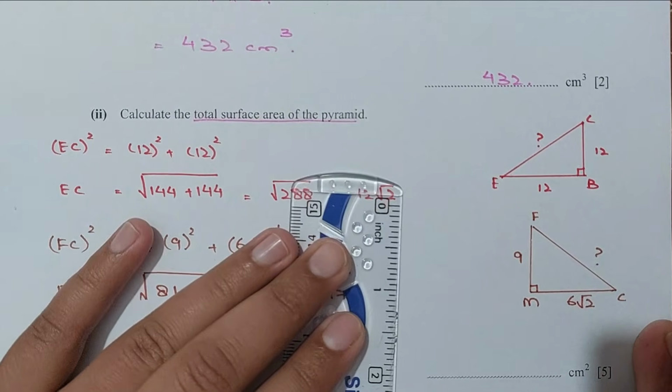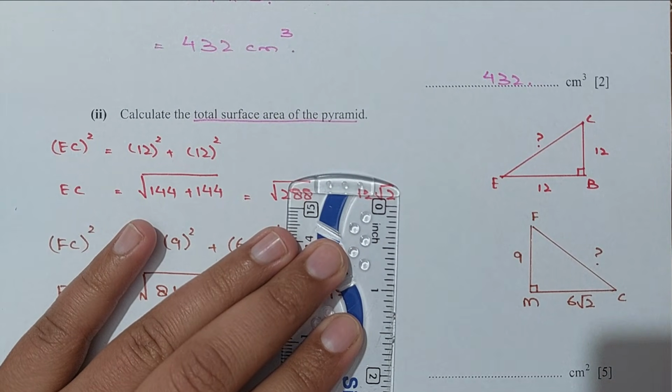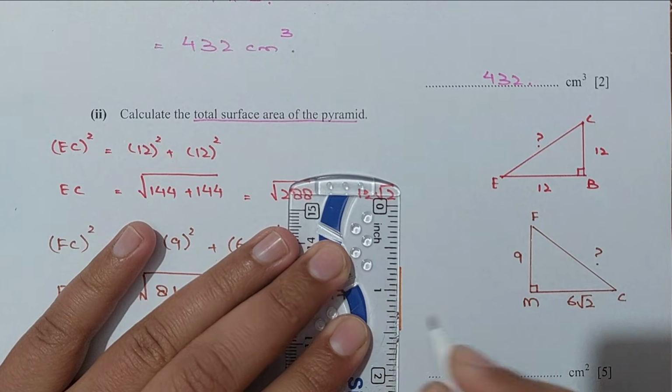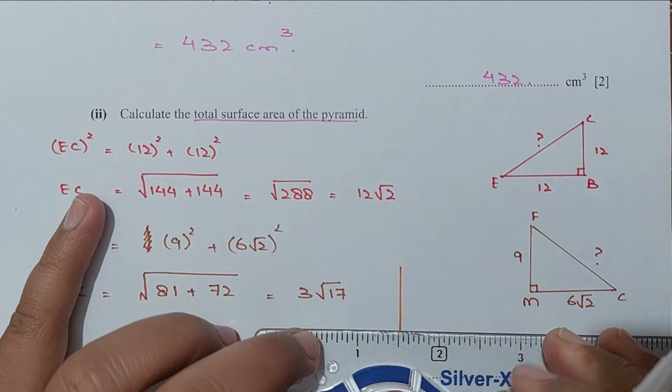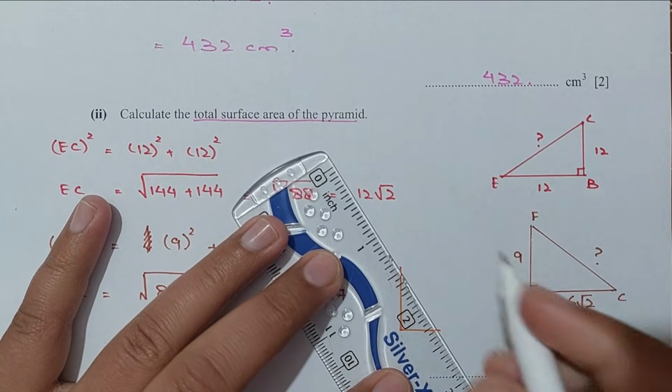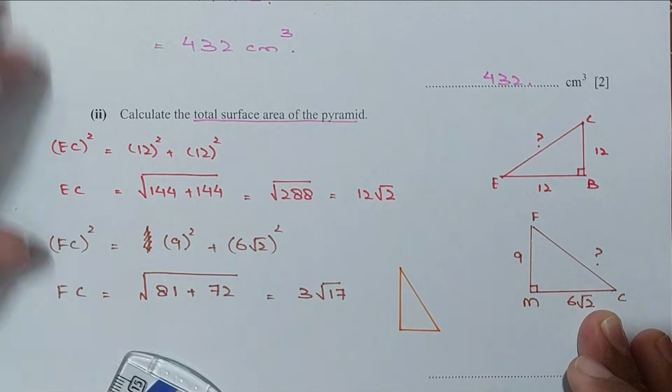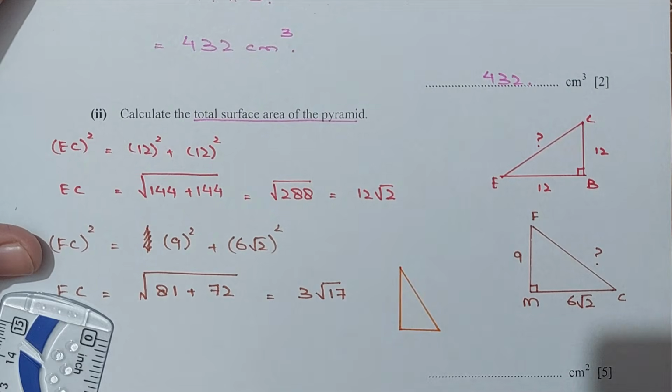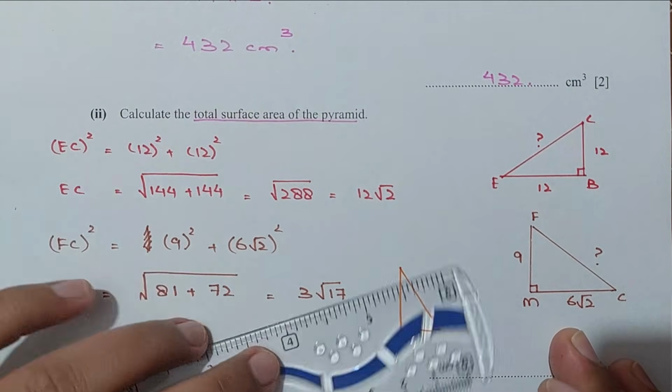What I am doing here: from F to BC. So we have this triangle.